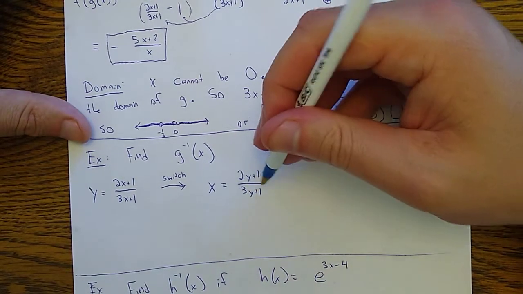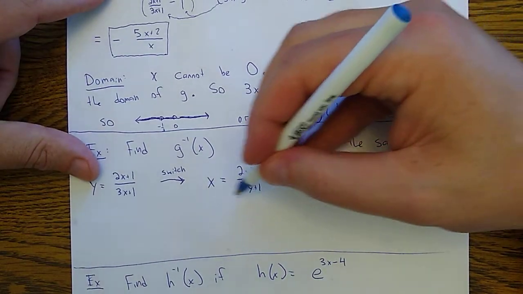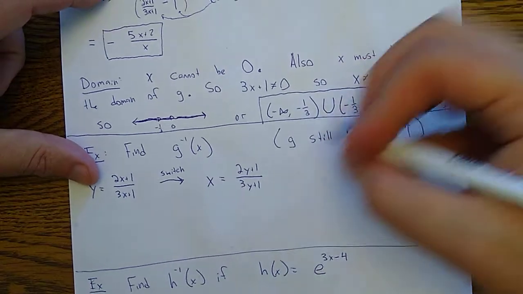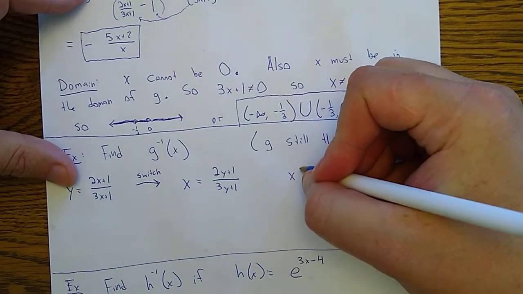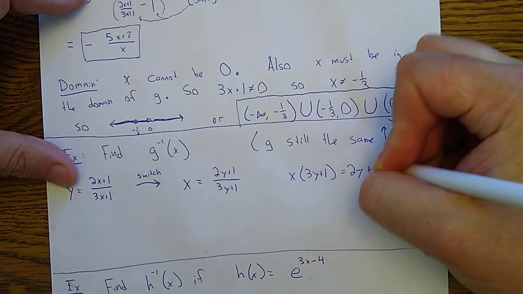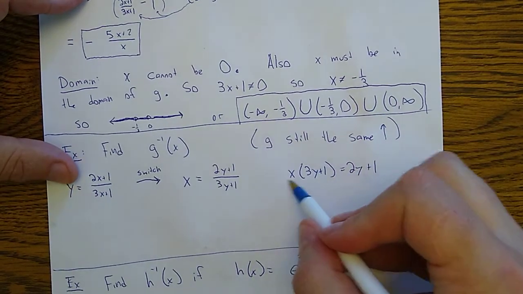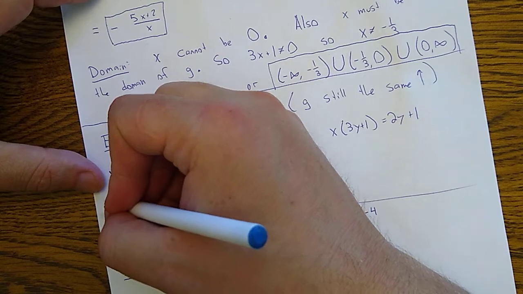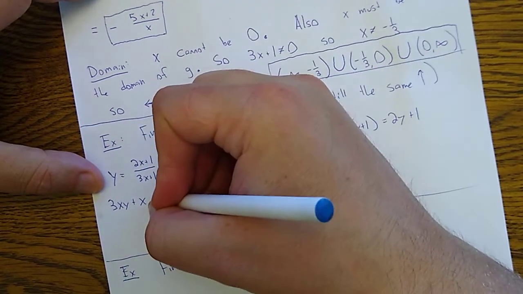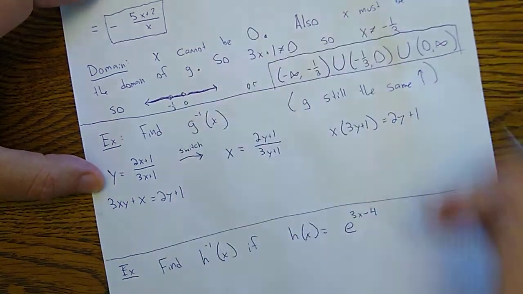So let's do that. I have to solve this for y. I don't like fractions, so I'm going to multiply both sides by 3y plus 1. Like that. I'm going to multiply this through, so 3xy plus x equals 2y plus 1.